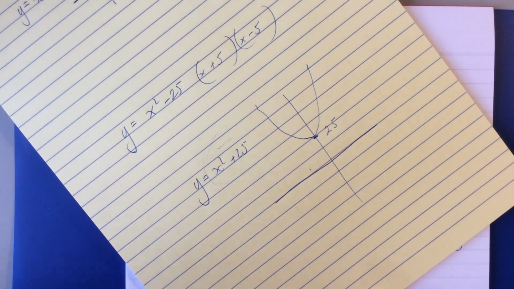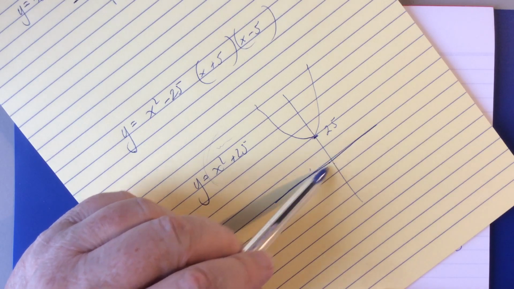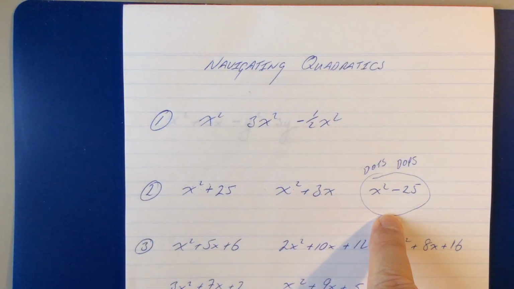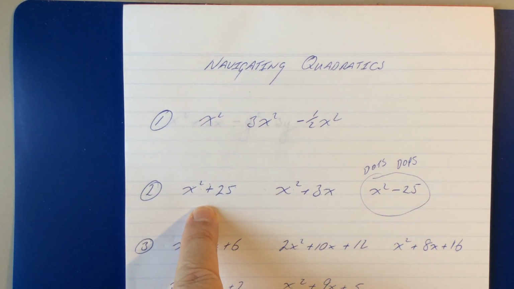Now, if you want to know what that means in more detail, there's a video in this playlist about what no solutions for x actually means. But this is an example of it. It doesn't touch the x-axis. Okay, so that's the difference between that and that.